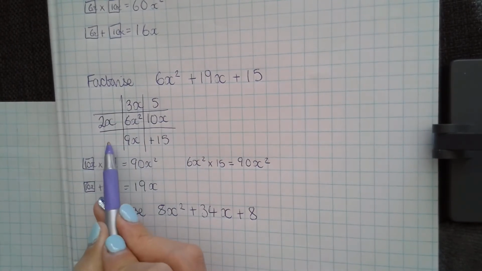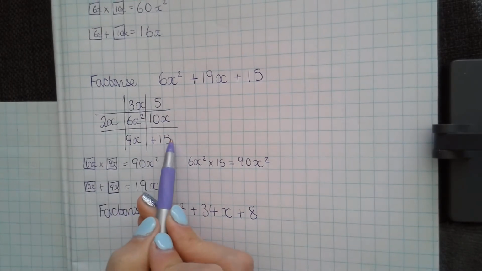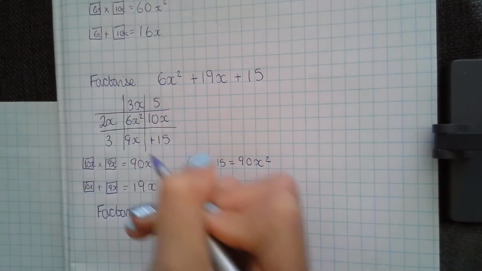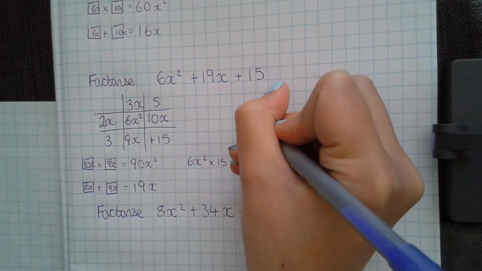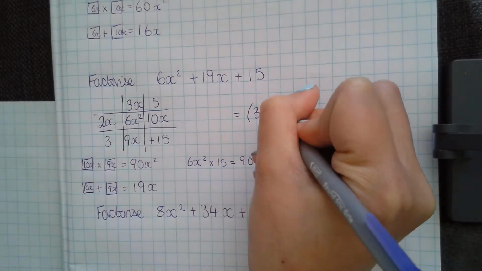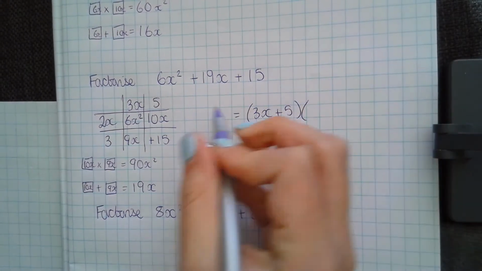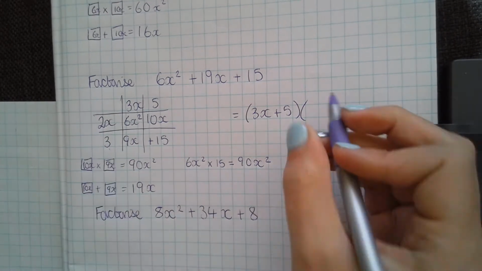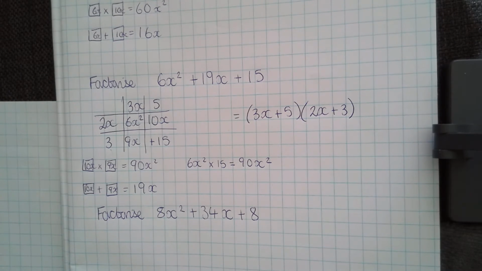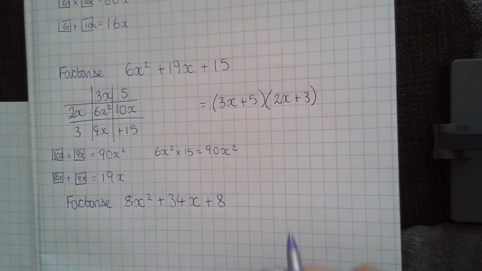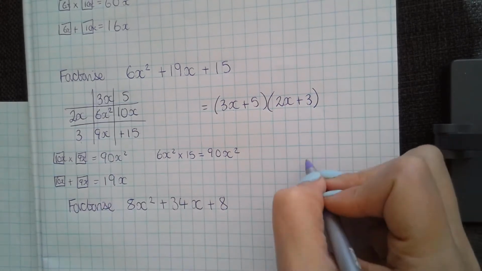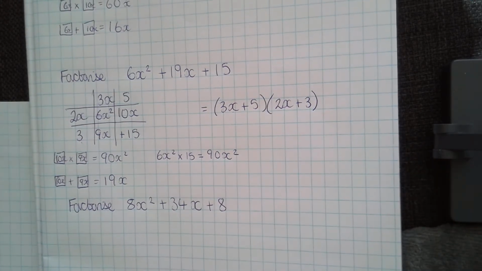And then the highest common factor of 9x and plus 15, or 5 times what makes 15 is 3. So our two brackets are 3x plus 5 and 2x plus 3. And again, just a little reminder, you can always check your answer in case we've got kind of negatives involved by expanding the brackets out again.